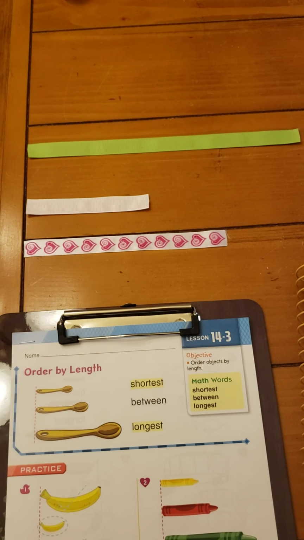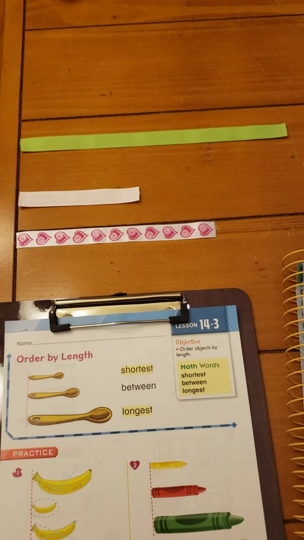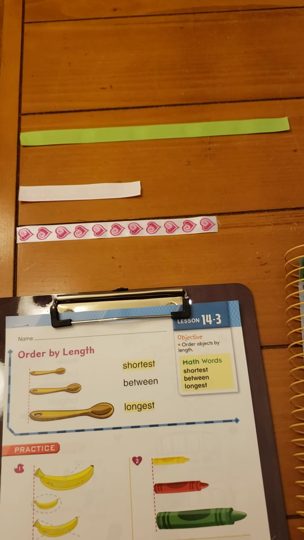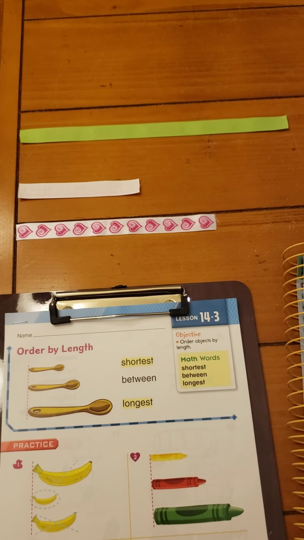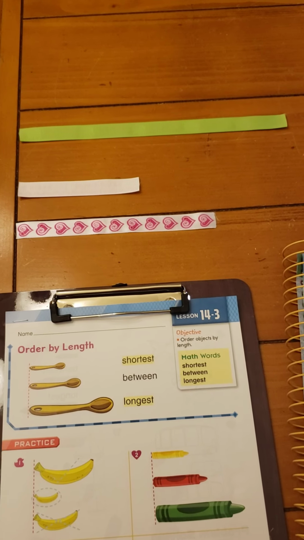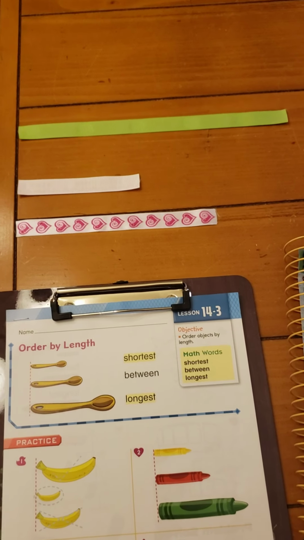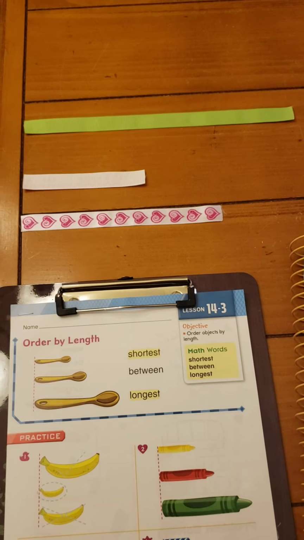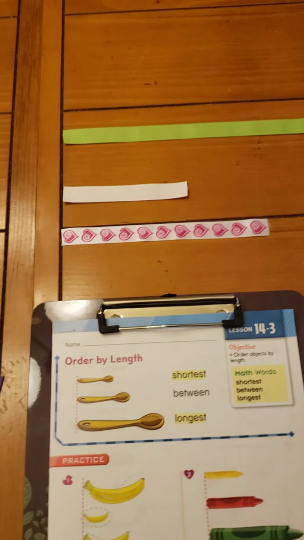Now, the ribbon that is between the longest ribbon and the shortest ribbon is which one? Remember, you're not telling me the location, but rather the length. If you just said it's the heart ribbon, that was correct, because the heart ribbon's length is between the shortest white ribbon and the longest green ribbon. Good job, boys and girls.